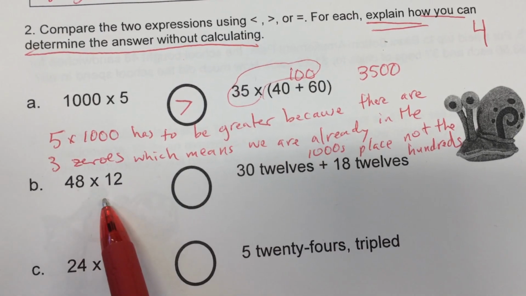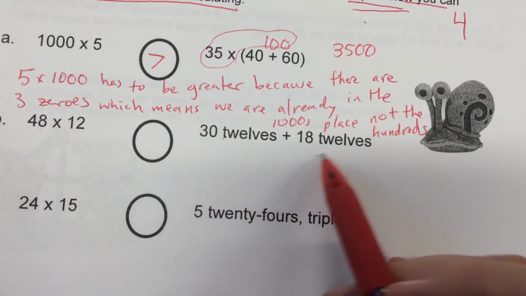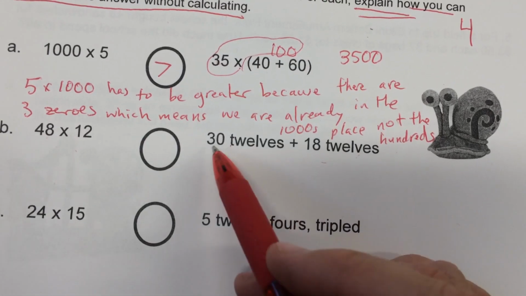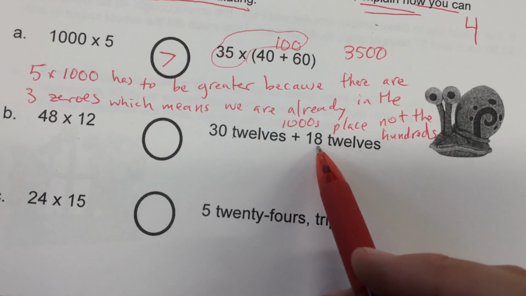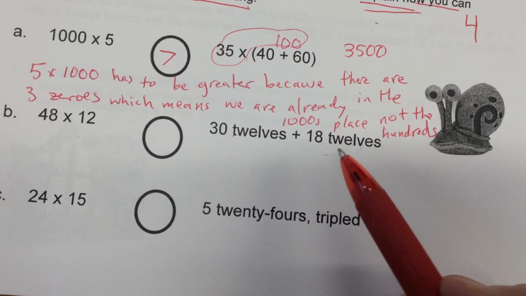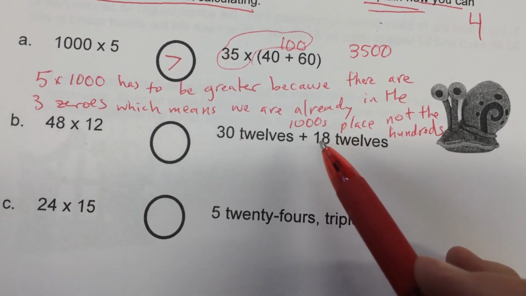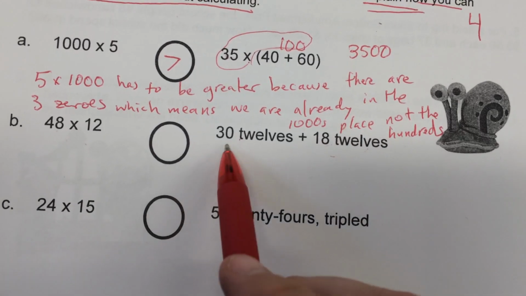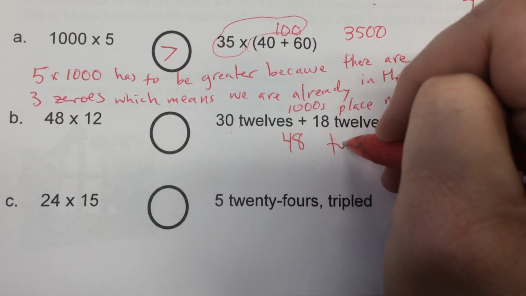48 times 12. Okay, I don't need to figure that out. 30 12s and 18 12s. Well, what is 30 12s plus 18 12s? How many 12s would I have total? So 30 12s plus 18 12s is a total of 48 12s.